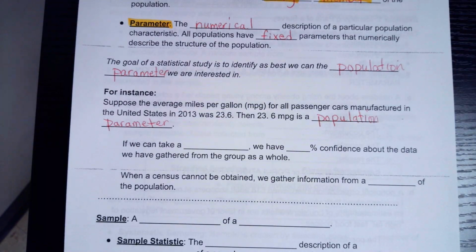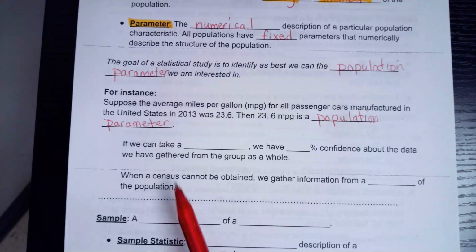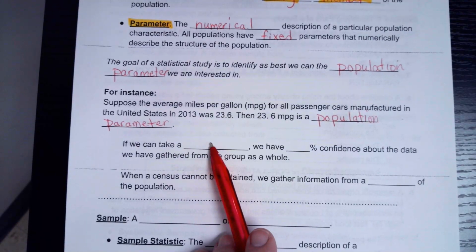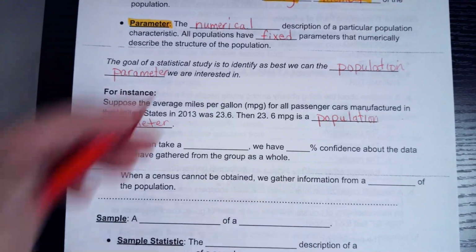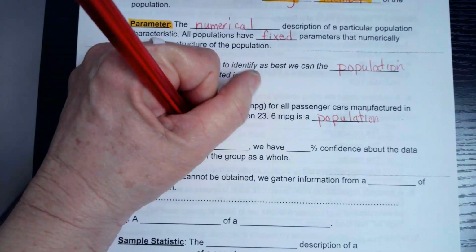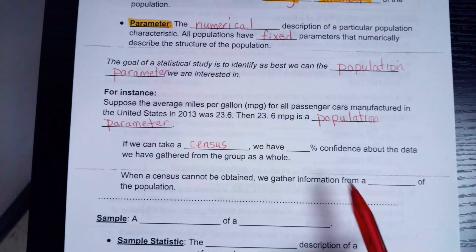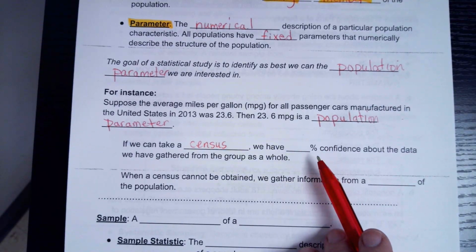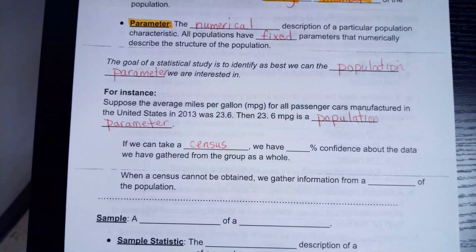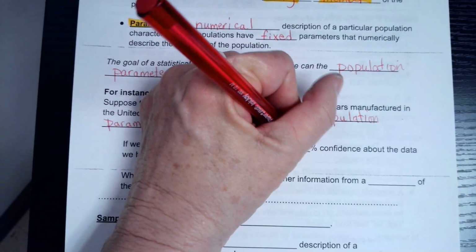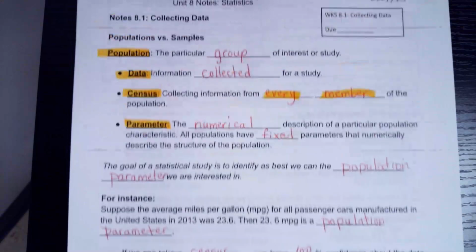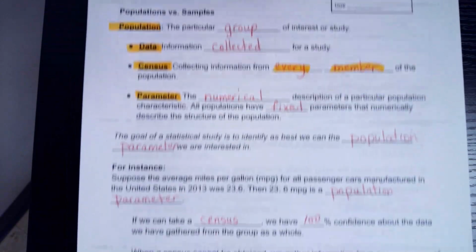So if we take a census, we can have what percent confidence about the data that we've gathered from the whole group? It should be 100%, because what's the definition of a census? We talk to every person.